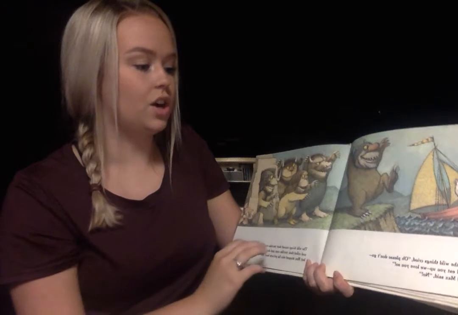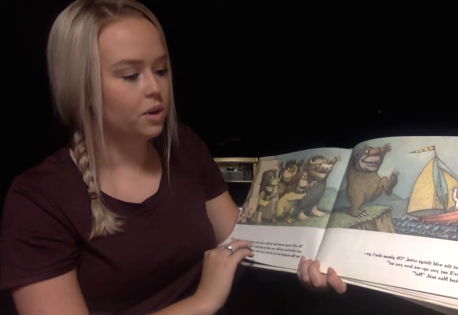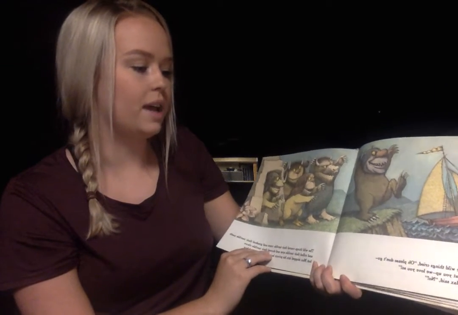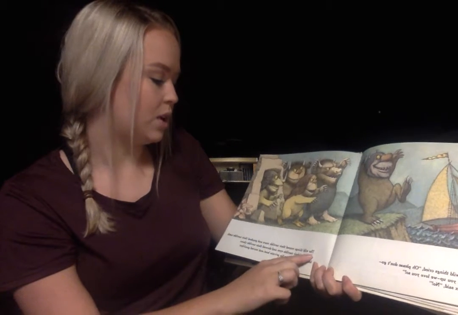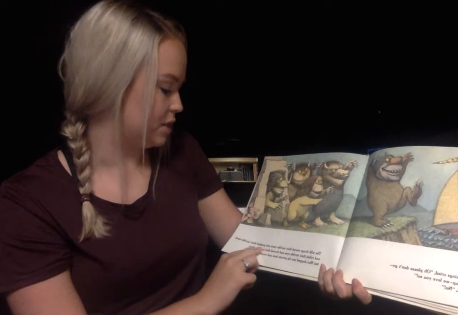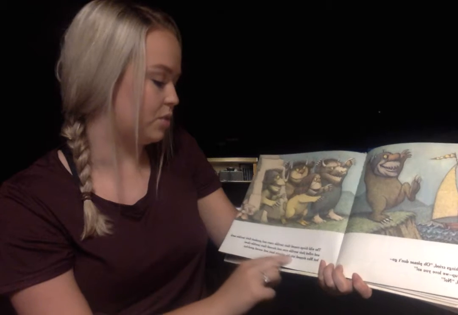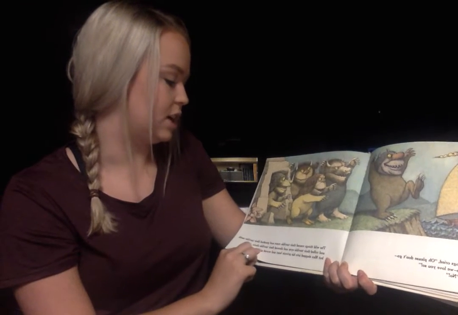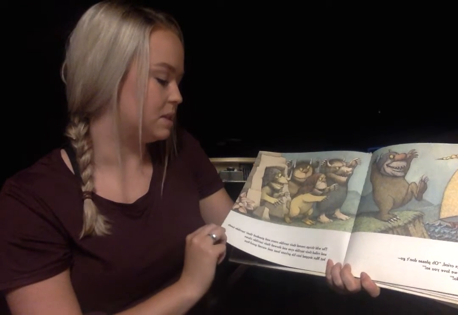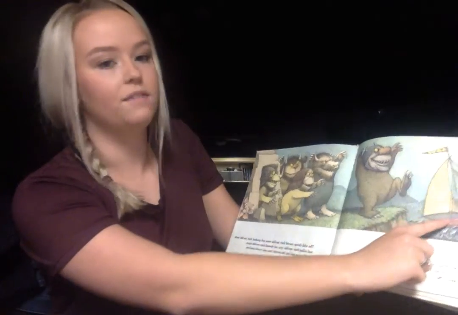But the wild things cried, "Oh, please don't go. We'll eat you up. We love you so." And Max said, "No." The wild things roared their terrible roars, and gnashed their terrible teeth, and rolled their terrible eyes, and showed their terrible claws. But Max stepped into his private boat and waved goodbye.